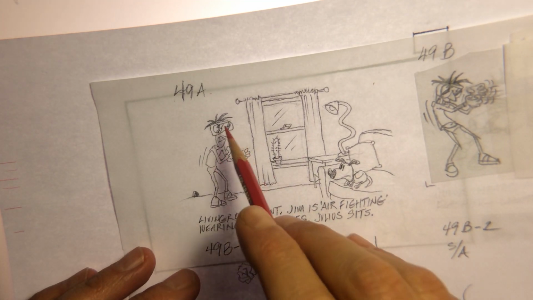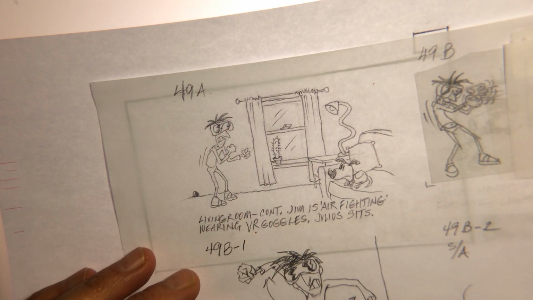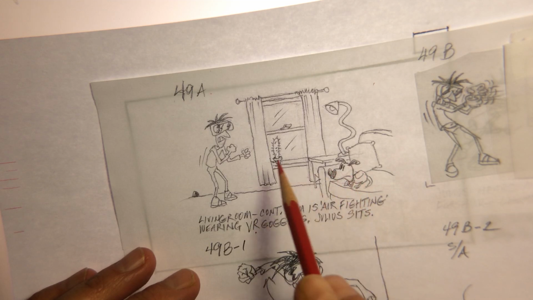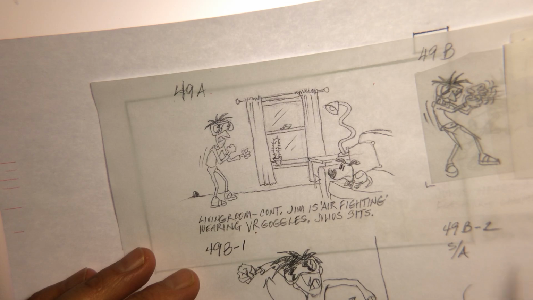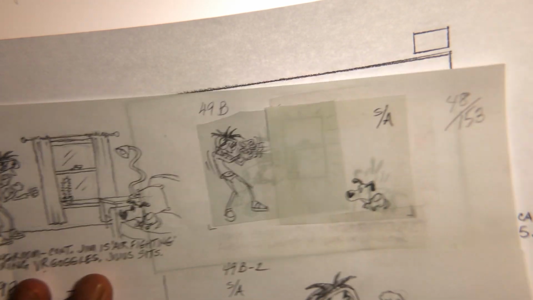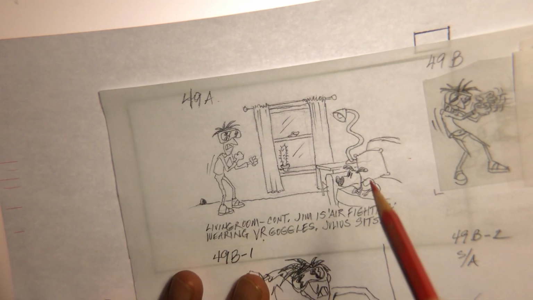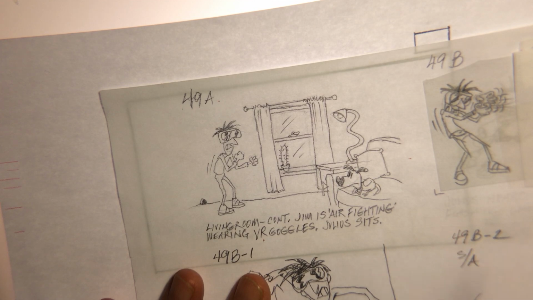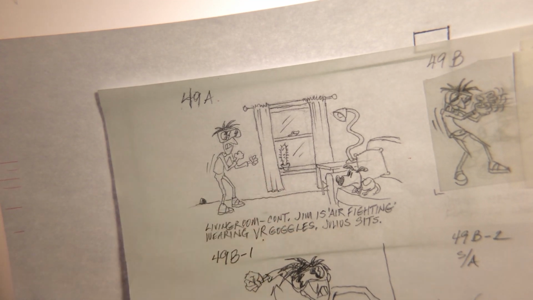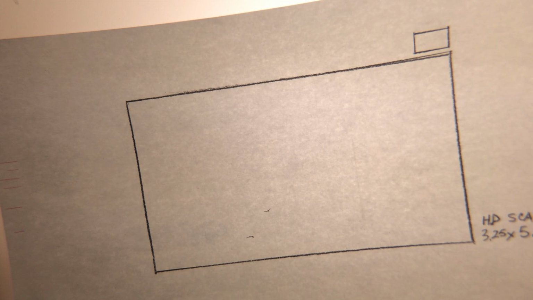Scene 49. So we see Jim is wearing these VR apparatuses. And this little kitty cat, this little doggy, he's sitting in the living room. So that's what we're going to do. Let's do a layout. That's how we always begin, with layout. Right, so here we go.